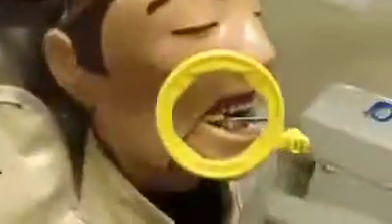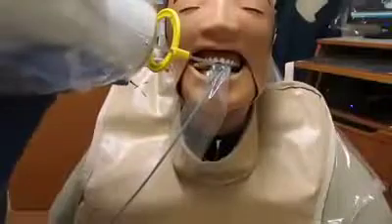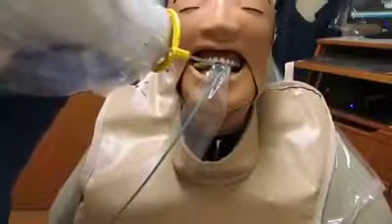Begin with the molar exposure by placing the receptor at the center of second molar. Have the patient bite down and align the PID with the ring. Then expose the receptor. For the premolar exposure, move the receptor slightly to the front by placing it at the middle of the first maxillary premolar. Align the PID and expose the receptor.